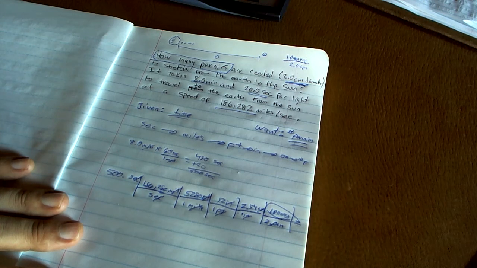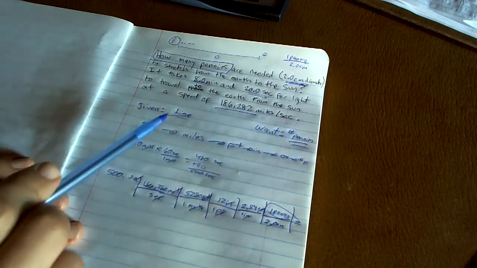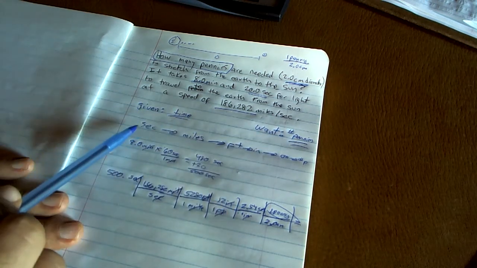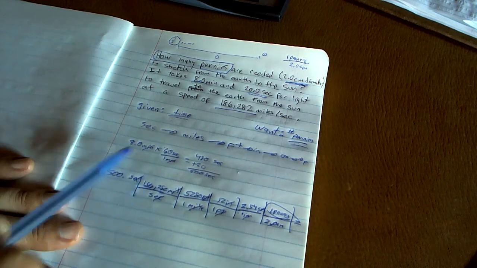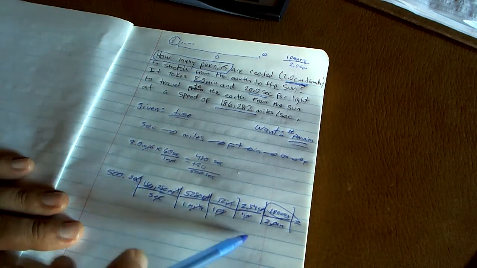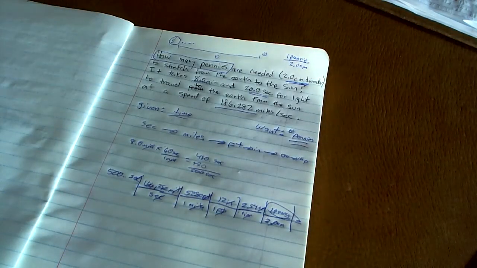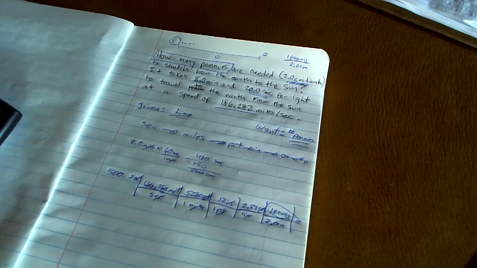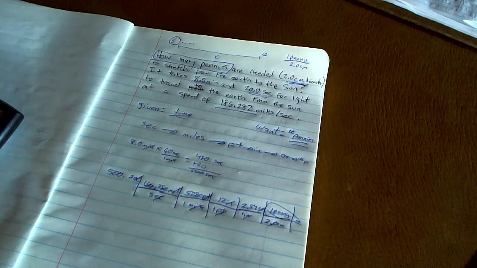Now, the last step, right? So step 1, what do you want? Step 2, what is the given? Step 3, strategize. Step 4, I call the download dump with all the conversion factors. Step 5 is you're going to actually calculate it, and then you're going to put it to the right sig fig. So I'm going to grab my handy dandy calculator. 500, do it all at once, times 186,282, right?